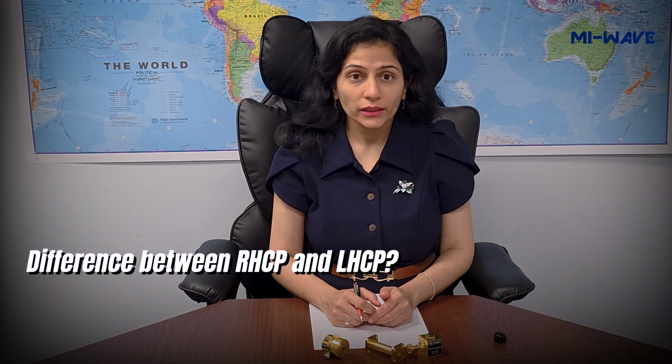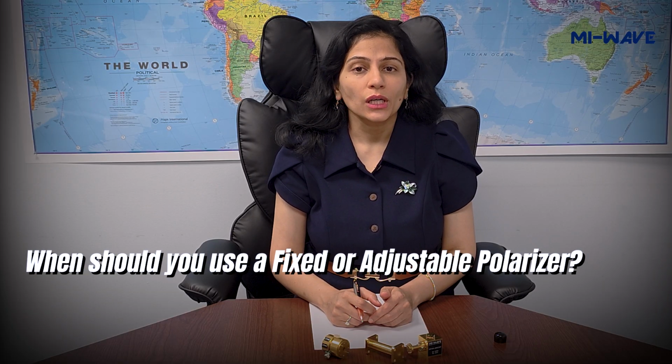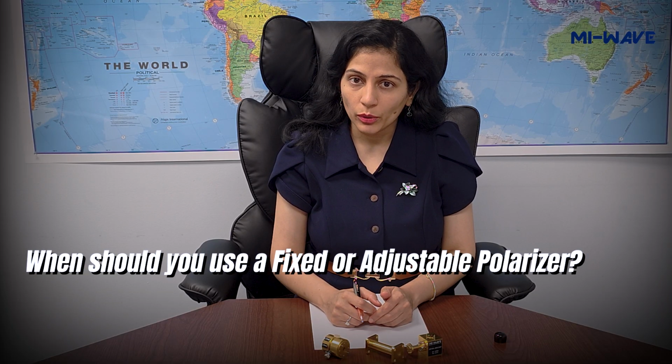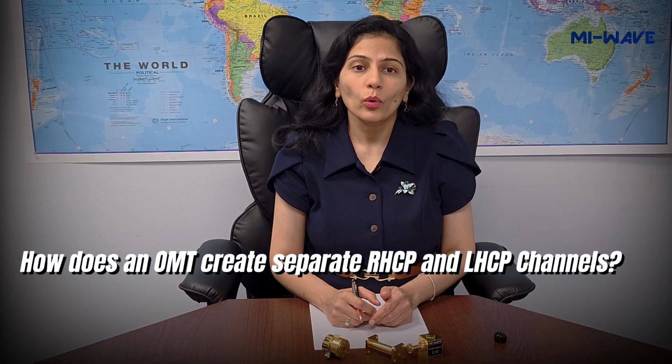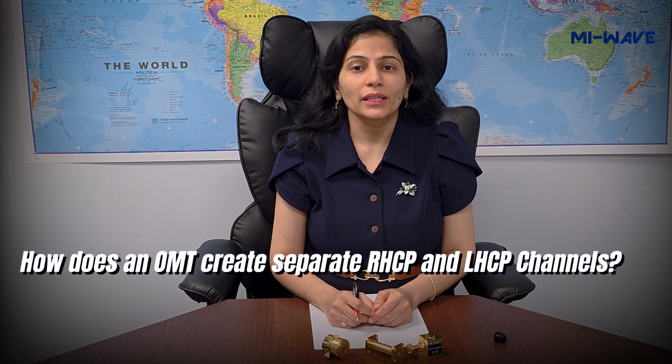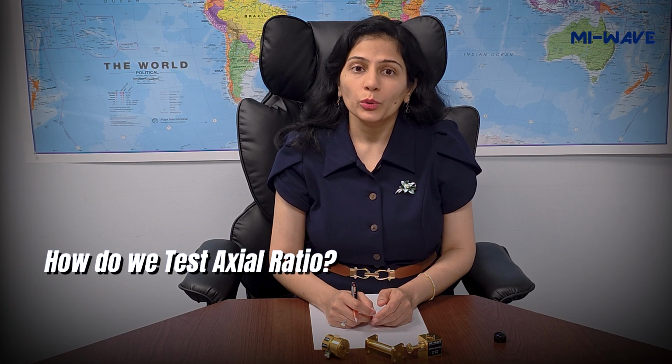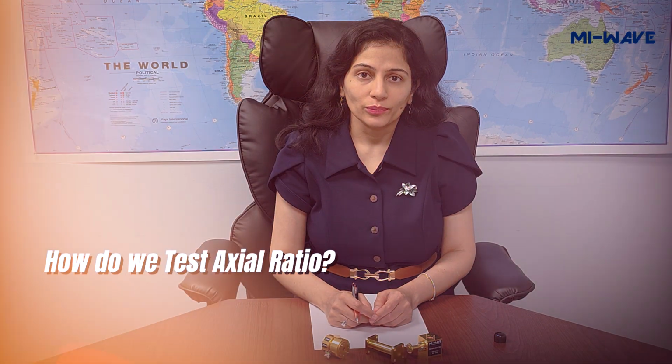critical. Many engineers understand frequency and gain, but polarization is equally important because it determines how electromagnetic waves are transmitted and received. So today we will answer what is a polarizer, what is the difference between RHCP and LHCP, when should you use a fixed polarizer or adjustable polarizer, and how does an OMT create separate RHCP and LHCP channels, as well as how do we test axial ratio.